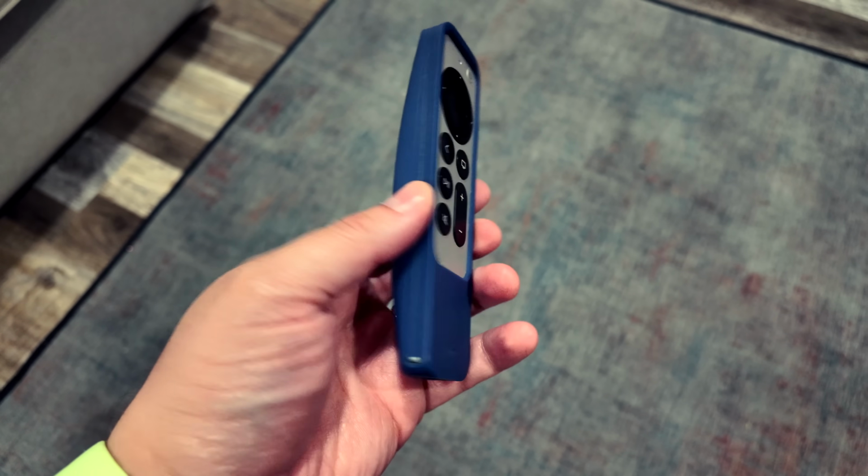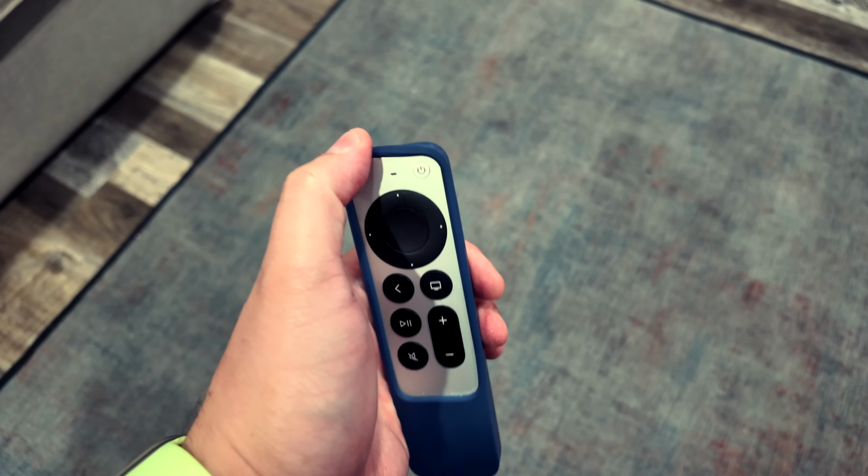And by the way, in case you were wondering, yes, this is a silicone case around my Apple TV remote, but it's actually more than that.